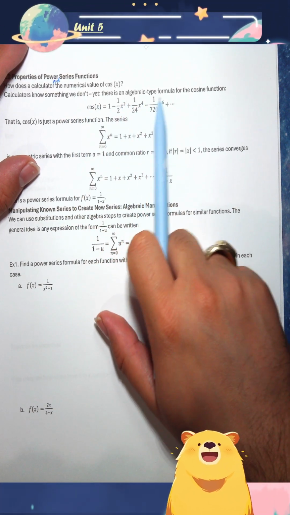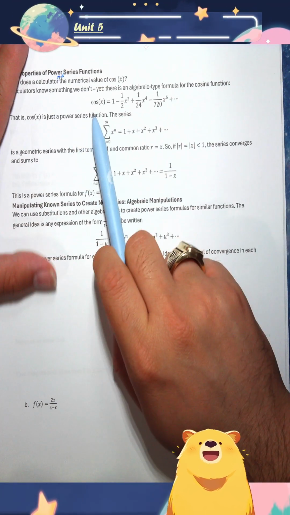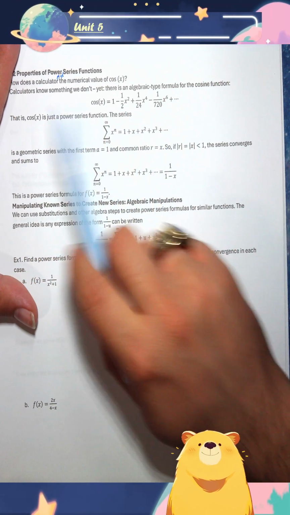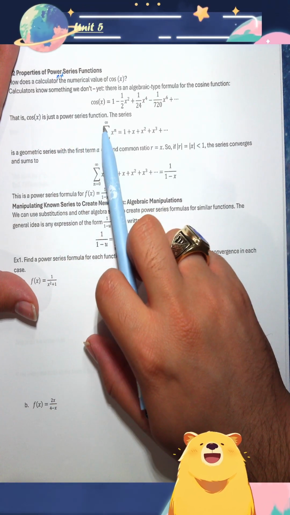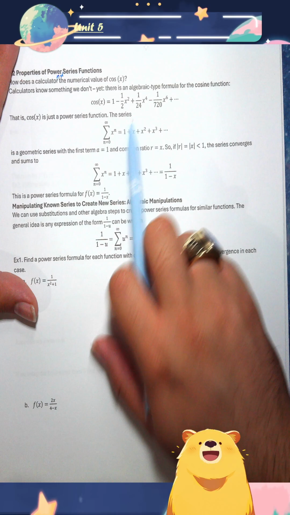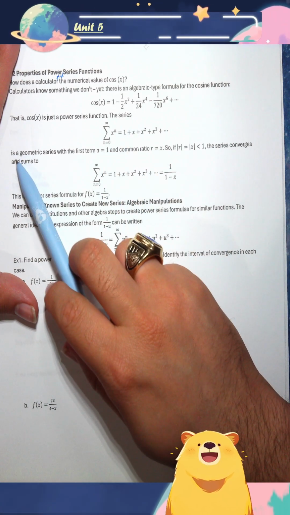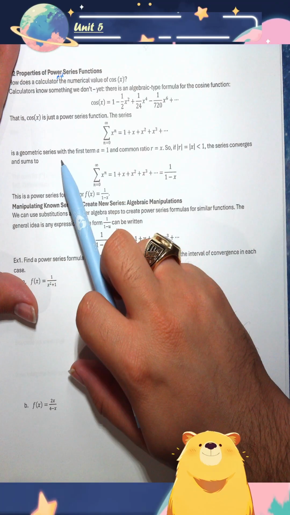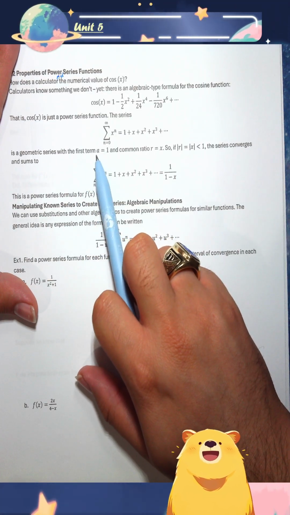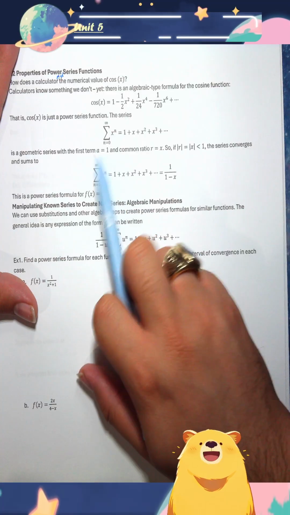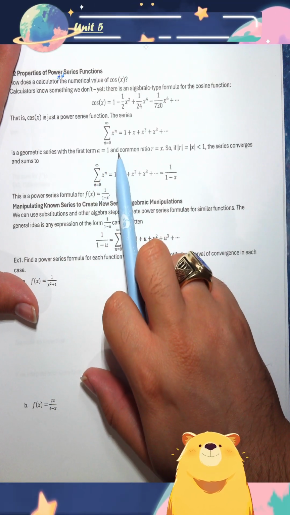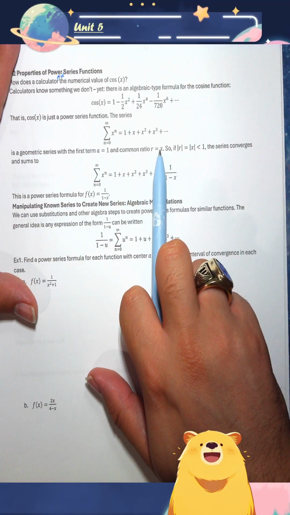There's an algebraic type formula for the cosine function, seen here, where cosine of x is just a power series function. The series here is a geometric series, where the first term is a, equal to 1, and the common ratio is x.